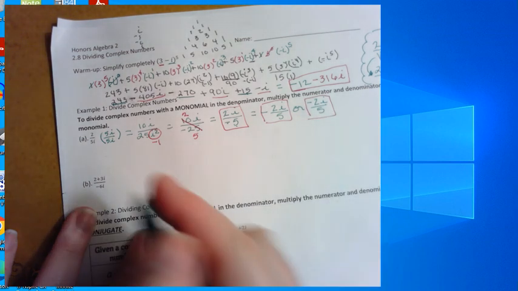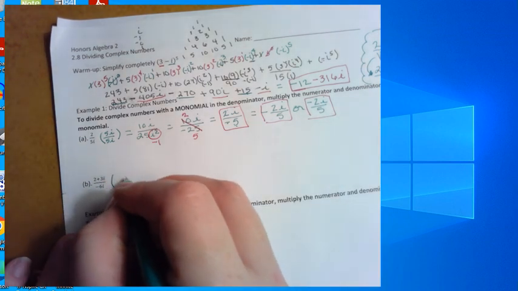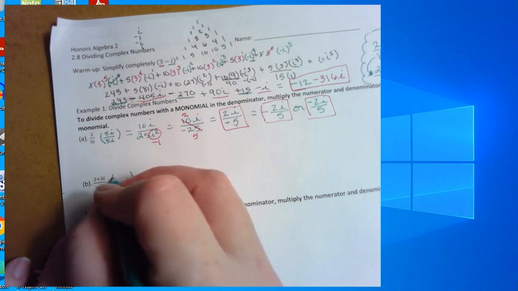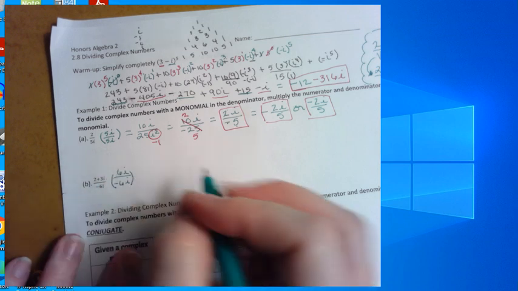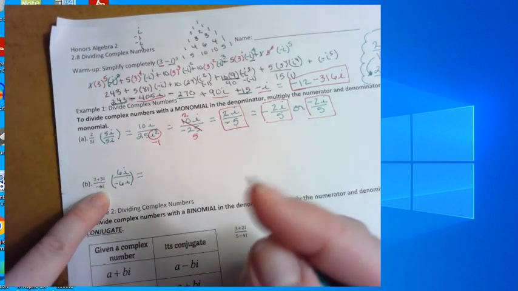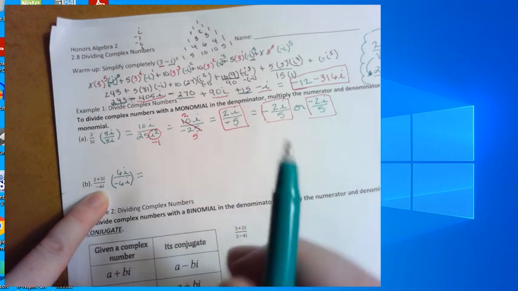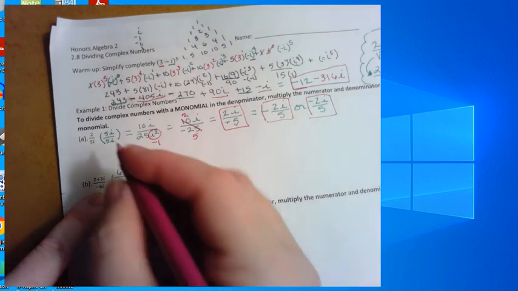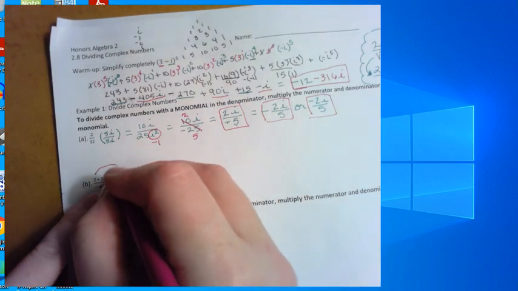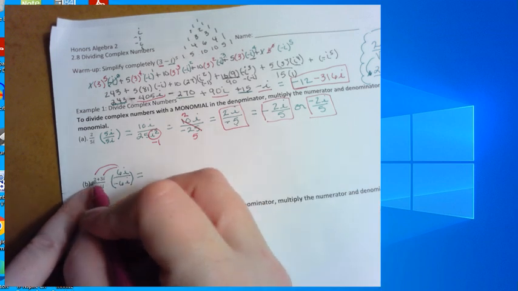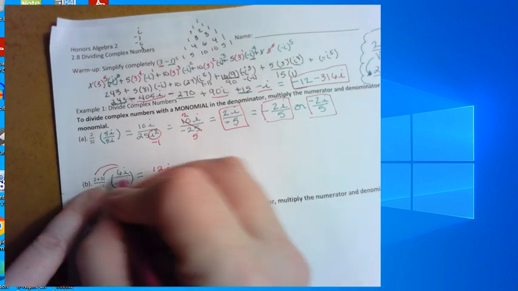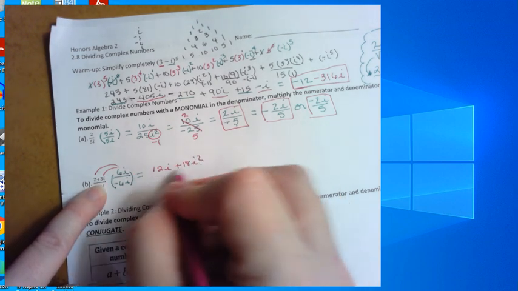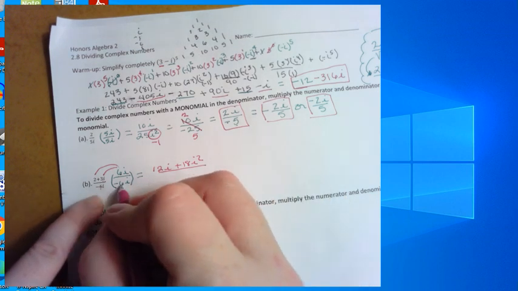All right, so let's look at the next one. I have a 6i in the denominator. I'm just going to multiply by 6i over 6i. And yes, there's a shortcut to it. If you figure it out, good for you, but I'm not telling you. Okay? Now, I'm going to distribute backwards with this. And this goes into 6 times 2 is 12i. 6 times 3i is 18i squared. All over 6 times 6 is 36i squared.